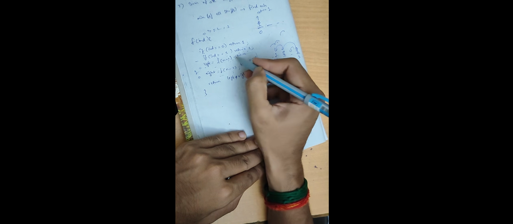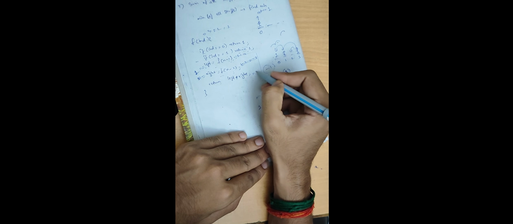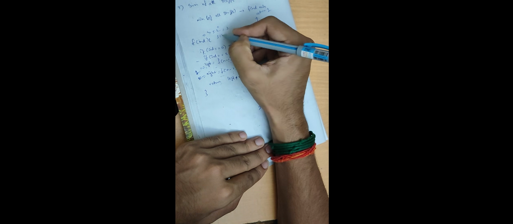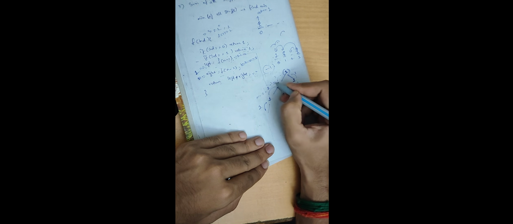So in the first case it returns 1 and it returns 1, and 1 plus 1 is 2. And now this 1 plus 1, 2, goes to this particular function 2. The function 2 gets the value 2. Now this 2 goes to the third function, 3.